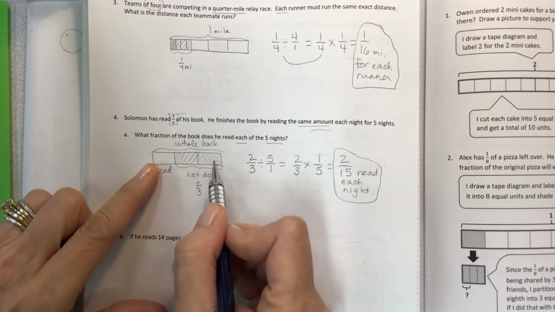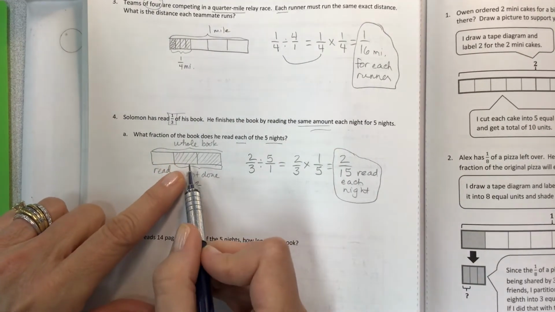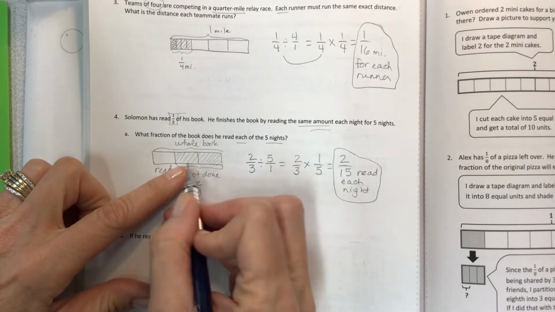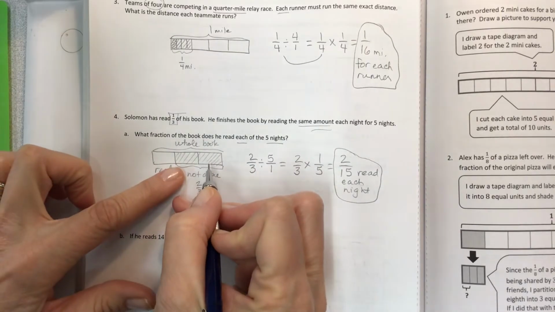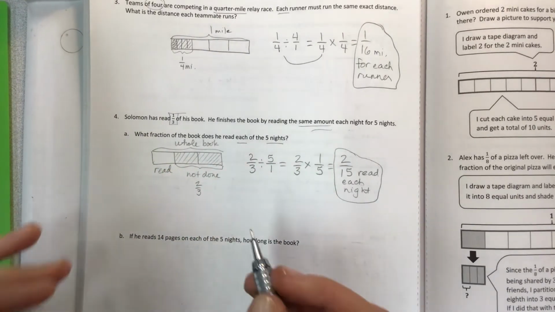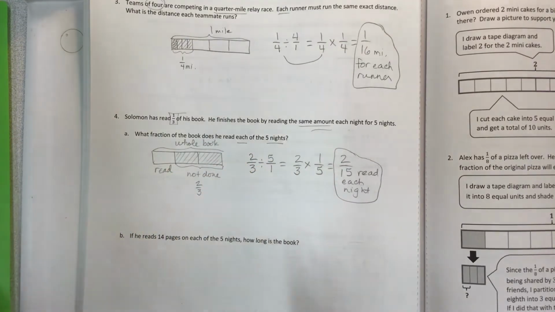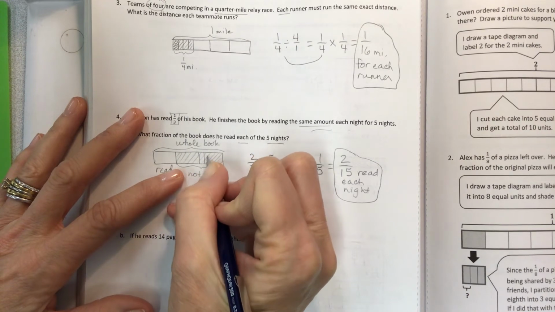So if I have thirds, but I need 15ths, you might see that this will not be conducive to 5 nights because 2 isn't divisible, or you can't count by 2 to get 5. But what you can do is break this up into the 15ths. If these are 3 pieces, you can break each one into 5 because 3 times 5 is 15.